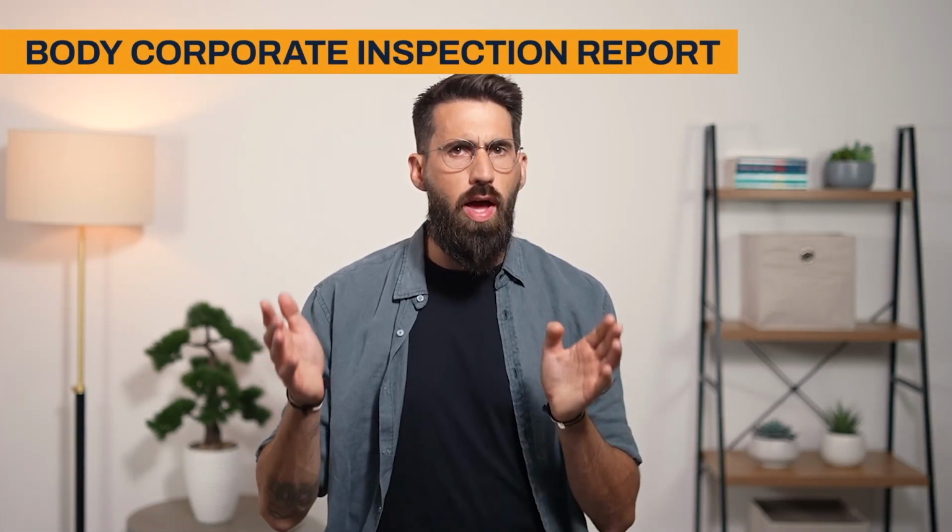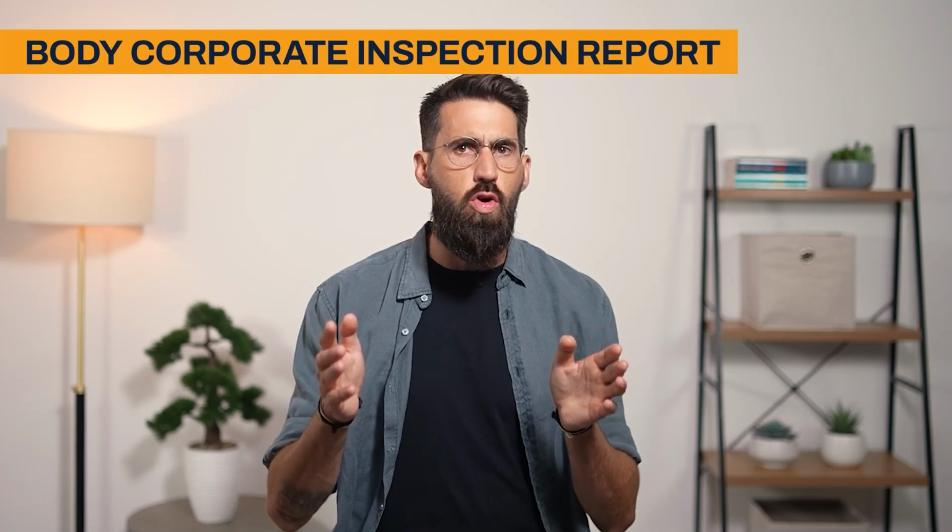Body corporate inspection report. If you're buying a strata property, it's important to get a physical body corporate inspection report. This will identify any issues with a specific lot or common property. It will also notify you of any planned special levies to be imposed after settlement.